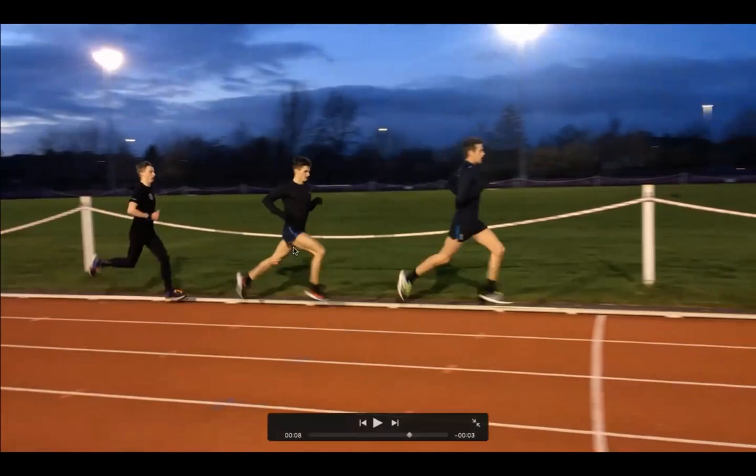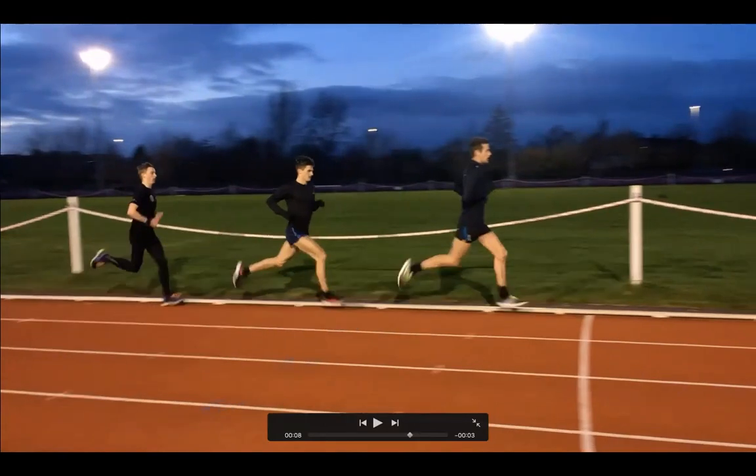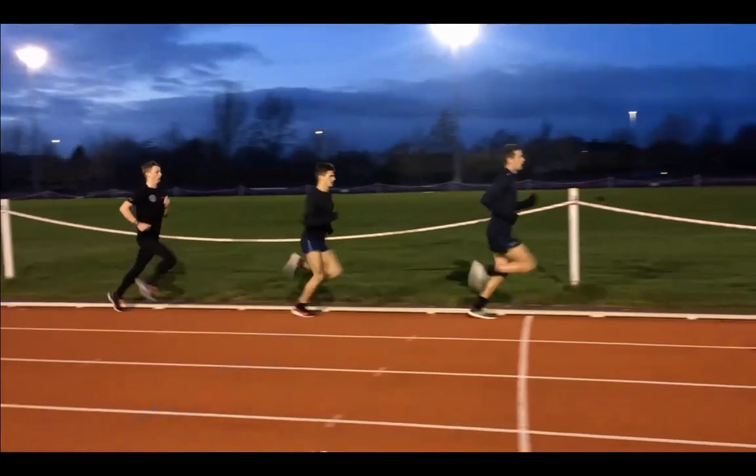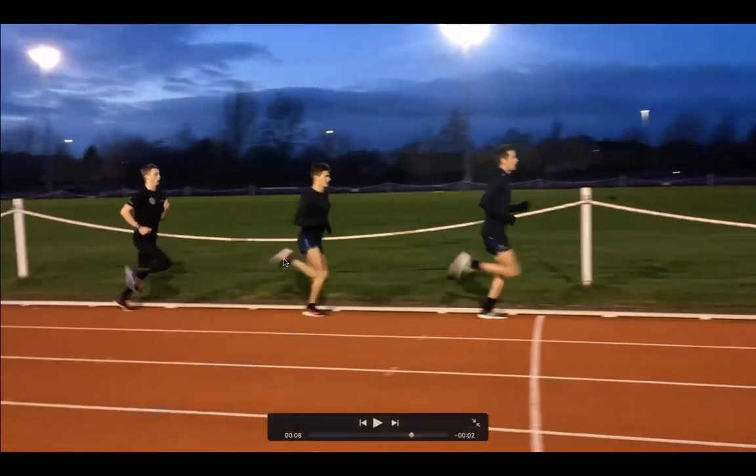So his quadricep right at the top is very, very flexible, so it allows his leg to come really far back in that extension flight phase. Because he can get his knee so far behind him, it then allows his heel to come upwards pretty close to his glute. Now, this is at 10k pace, so if he was running any faster, that would be right at the top here. But even at 10k pace, he's extremely close to his glute.